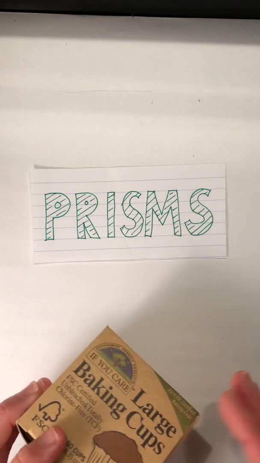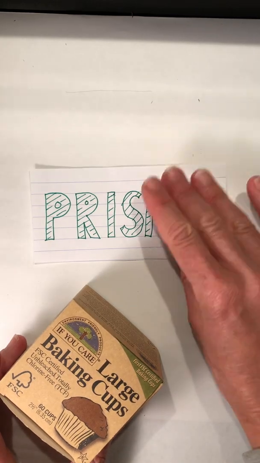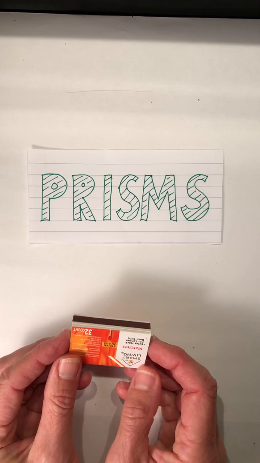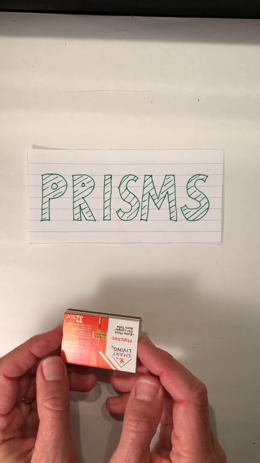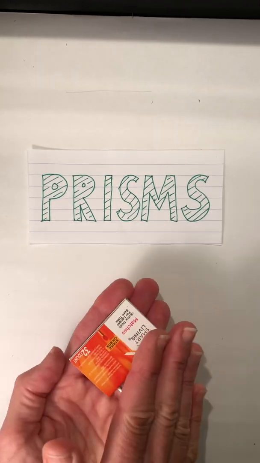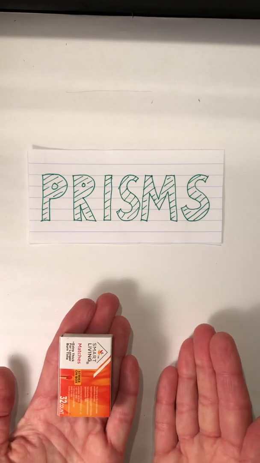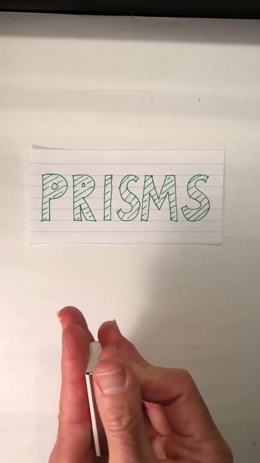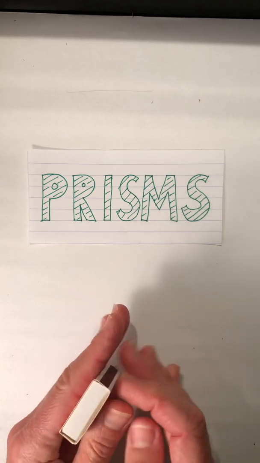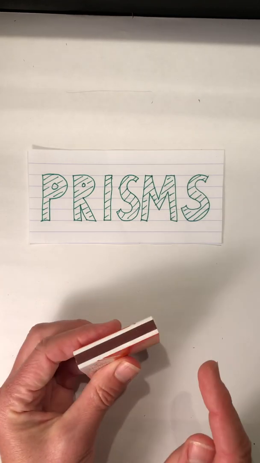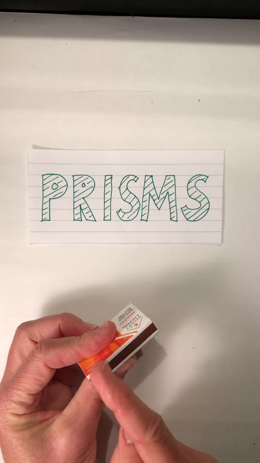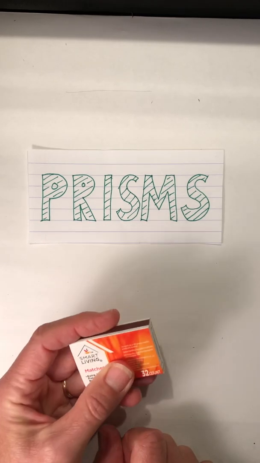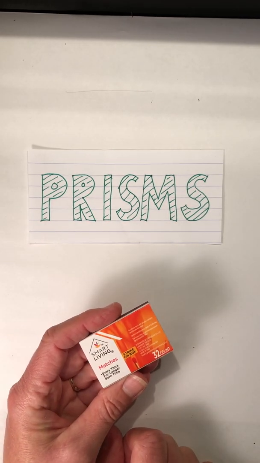So what's a prism? I'm just going to show you some examples. A prism could be this little matchbox right here. We call this a rectangular prism because it has a matching top and a bottom that we call bases, and the sides are all rectangles too. We call those the lateral faces. So the lateral faces are also rectangles. So there's a rectangular prism.